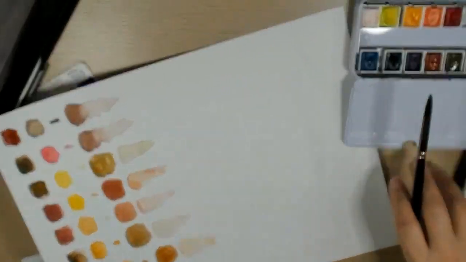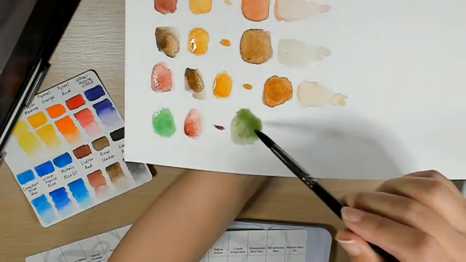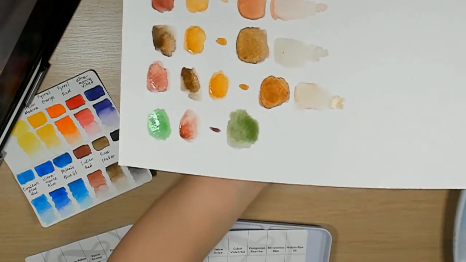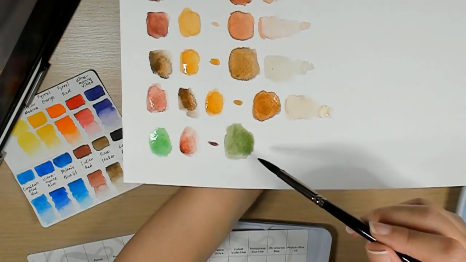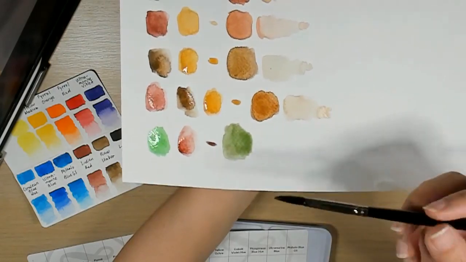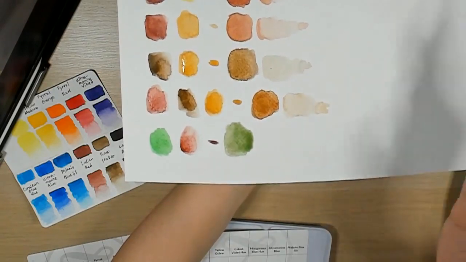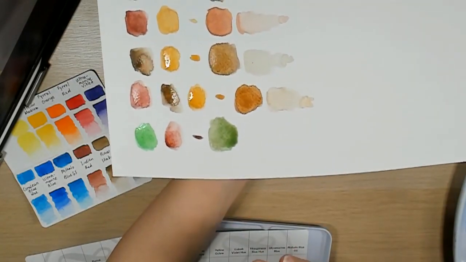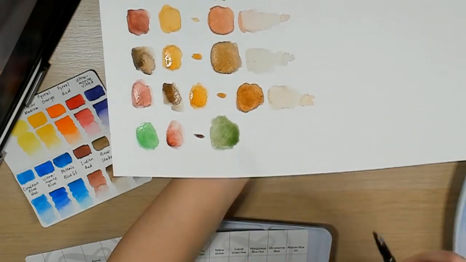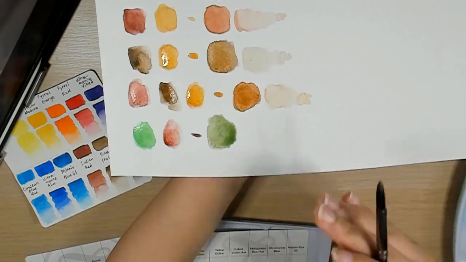Okay, so here is how I got my olive green, by mixing my permanent green light with Indian red. So if you have a bright green that you need some toning down, you add its opposite color, which is red. So try to mix your greens with drops of red and see what kind of different green you get.